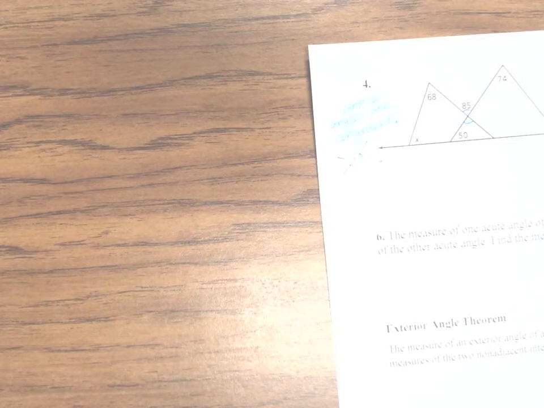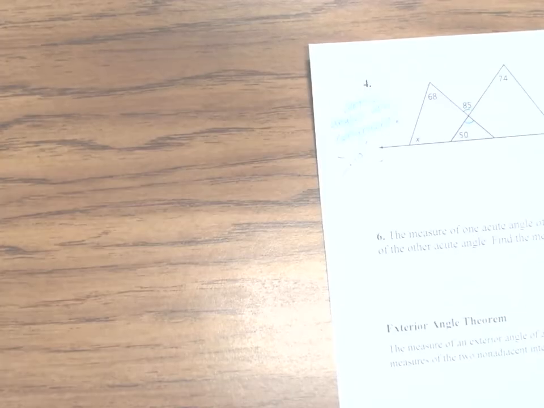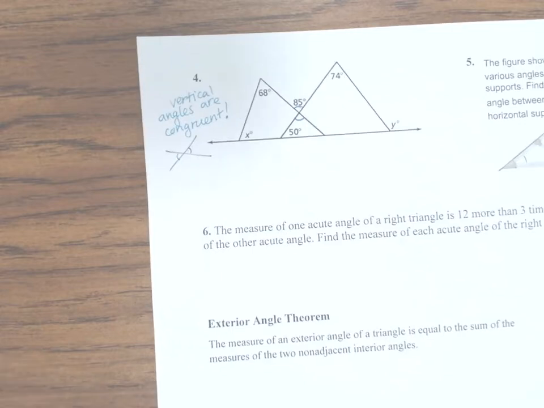Whoa. I don't know if you can even see that at all now that I'm looking at this. Oof, no, that's right in the bad. There we go. Sorry, I was in a bad spot.